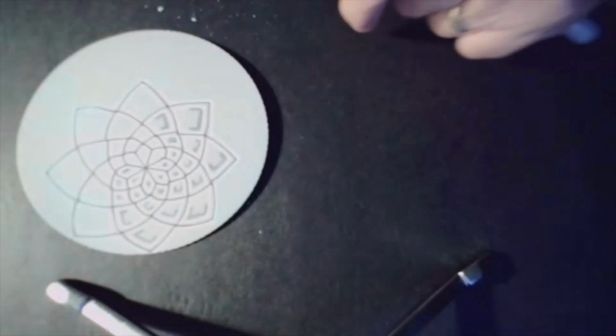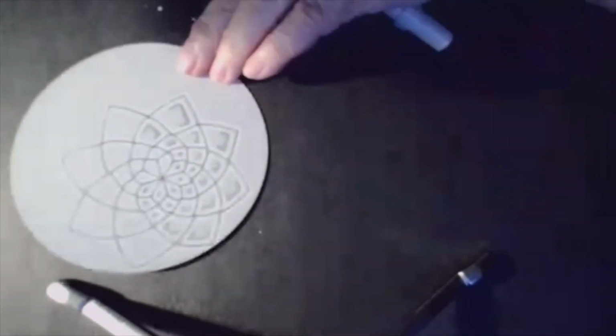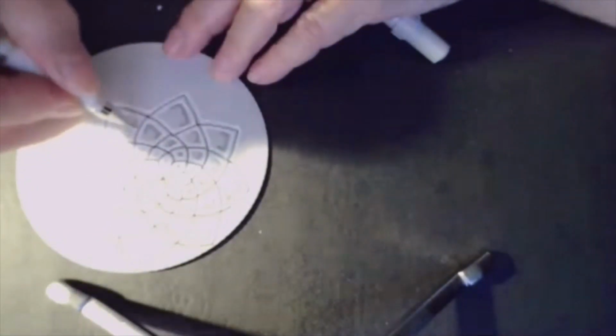Well, here's another line I forgot. What was I thinking?